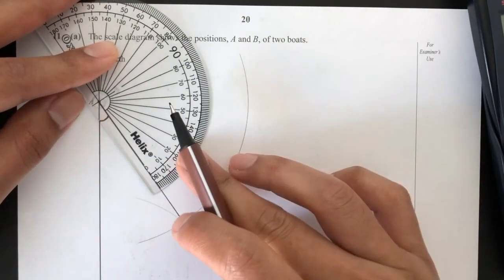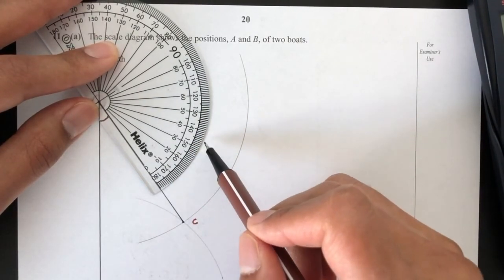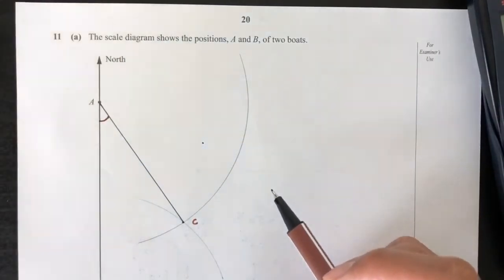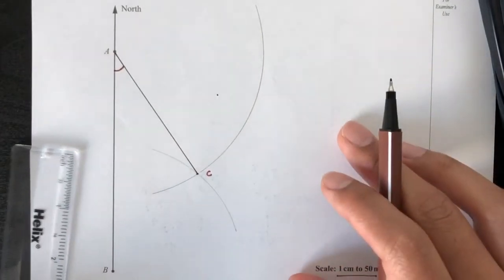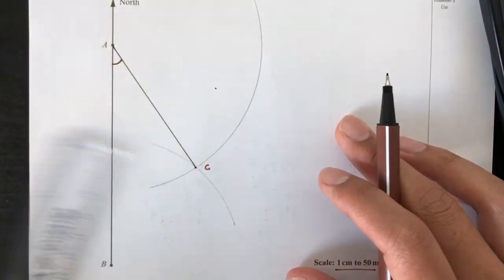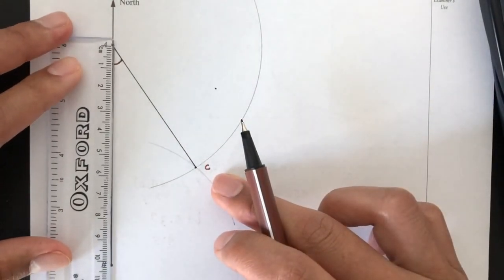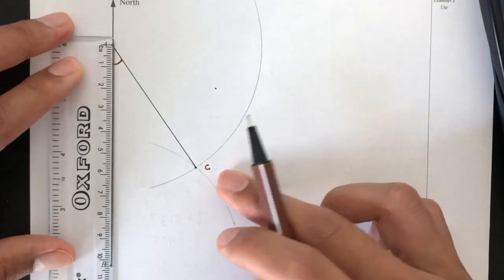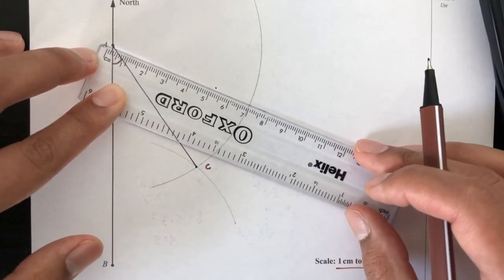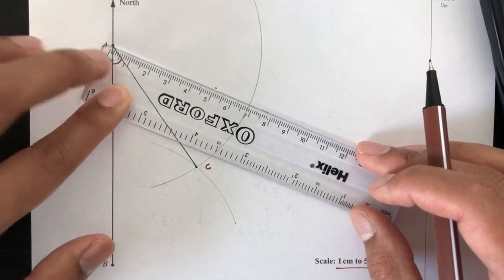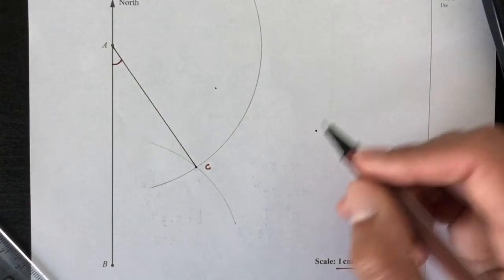About 34 will be 0, 10, 20, 30, 34 will be just right here. Now, what length will be the line AD? Because this line is a symmetry, it has to be exactly 10.3 from point A. So let's measure that. 10.3 will be about right here. In that case, that will be your point D.